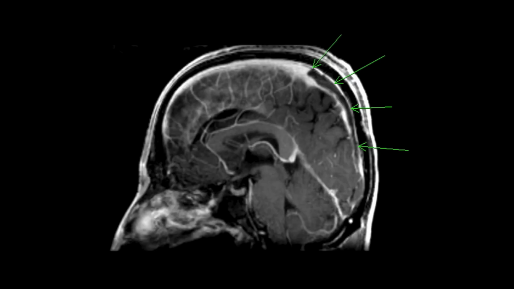This is a sagittal image of a Bravo sequence demonstrating an entire length of clot in the superior sagittal sinus as depicted by the arrows in this picture.